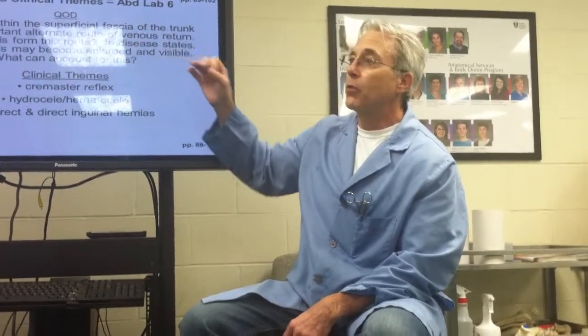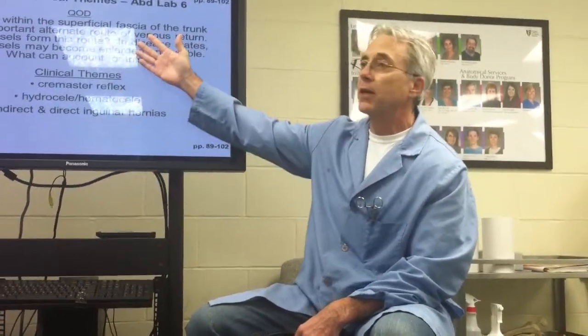So those are important. And we're starting to get to the point now where we can start pointing to specific structures like the periumbilical veins that we talked about as being a connection to the periumbilical plexus, that was a connection between the portal and caval system.